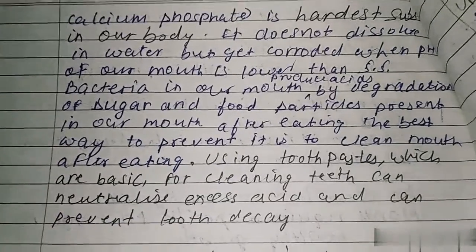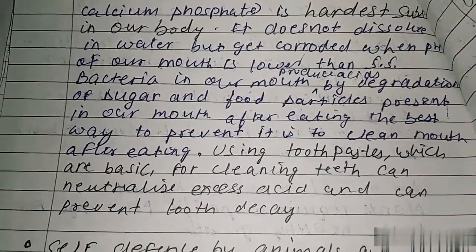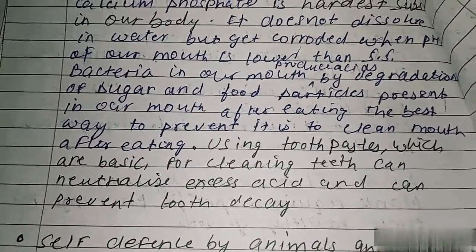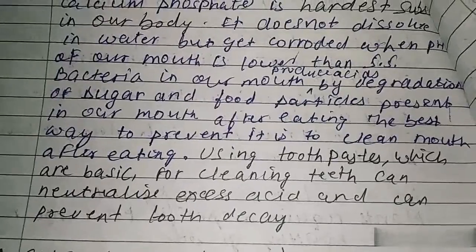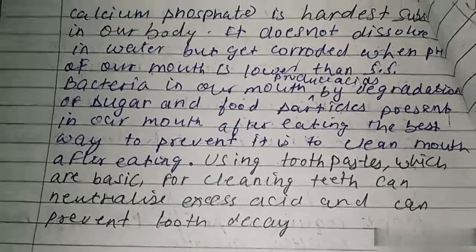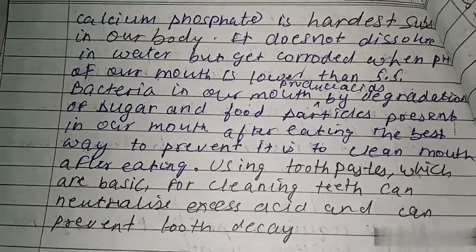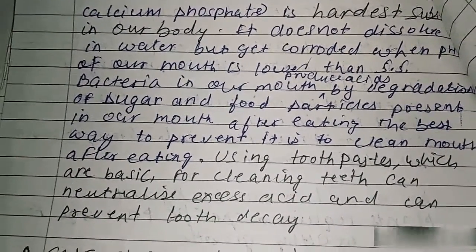ठीक है. Bacteria in our mouth produce acid by degradation of sugar or food particles present in our mouth after eating the food. ठीक है. जो बैक्टीरियाज होते हैं हमारे माउथ में वो जो भी फूड हम खाते हैं, उसमें थोड़ा बहुत जो भी बच जाता है हमारे माउथ में, तो बैक्टीरिया उस पर रिएक्ट करके उसे डिग्रेड कर देते हैं.